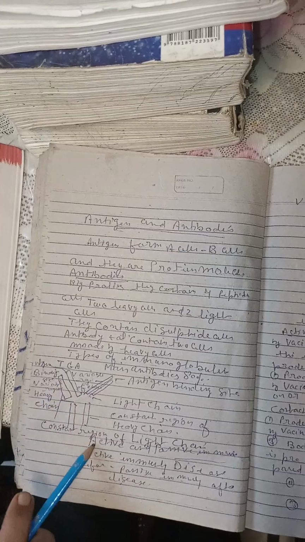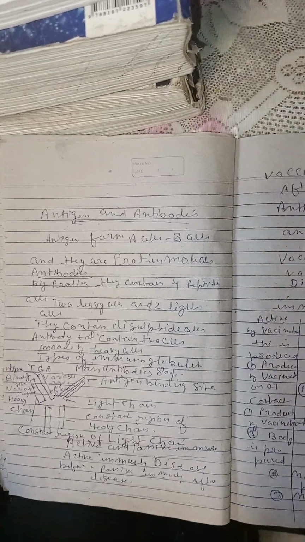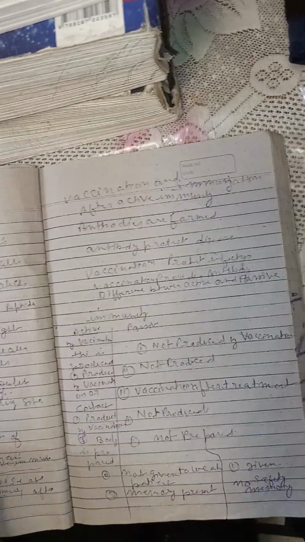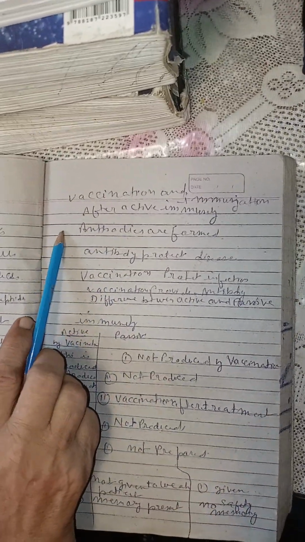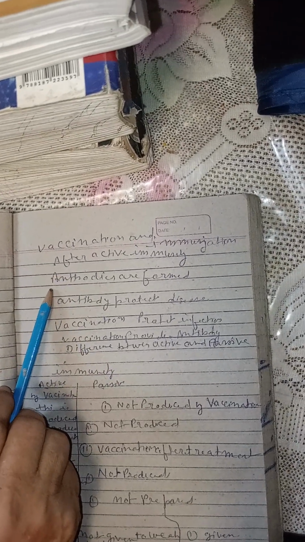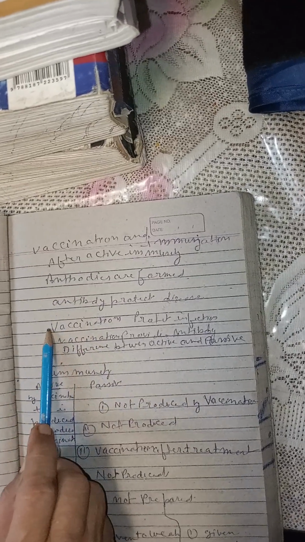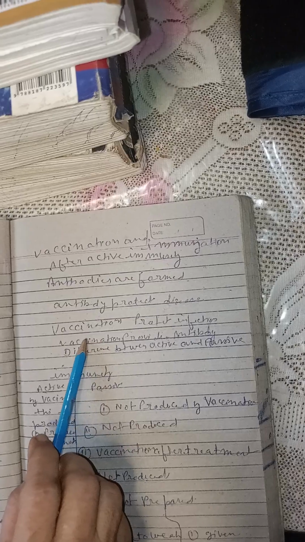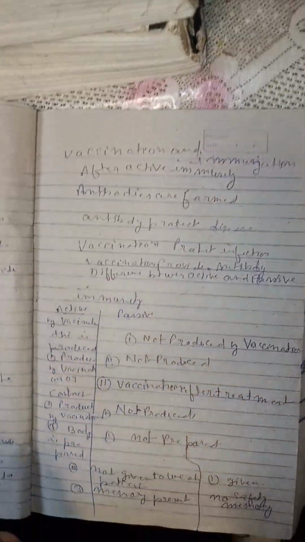Active and passive immunity. Passive immunity is after disease. Vaccination and immunization: after active immunity, antibodies are formed. Antibodies protect against disease. Vaccination protects against infection. Vaccination produces the antibody.